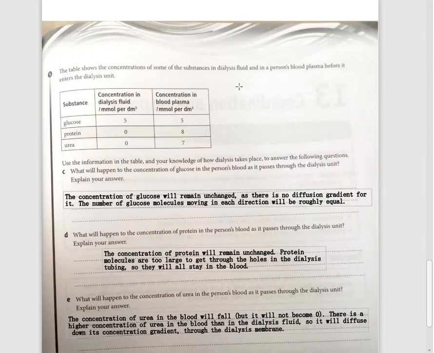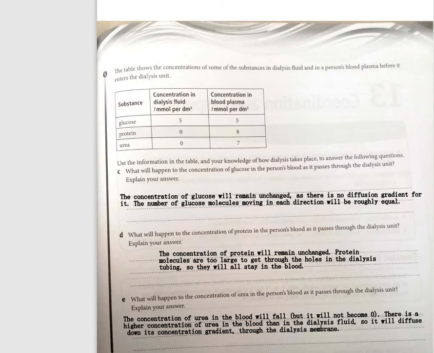The table shows the concentration of some of the substances in the dialysis fluid and in a person's blood plasma before it enters the dialysis fluid. Okay, so substance glucose: concentration in dialysis fluid is 5, blood plasma is 5. See, glucose remains the same, because you don't have to remove glucose, because glucose is not a waste product. It's needed by the human body, so you don't remove that. But since it flows along in the blood, you can't remove it, so you have to keep the concentration the same.